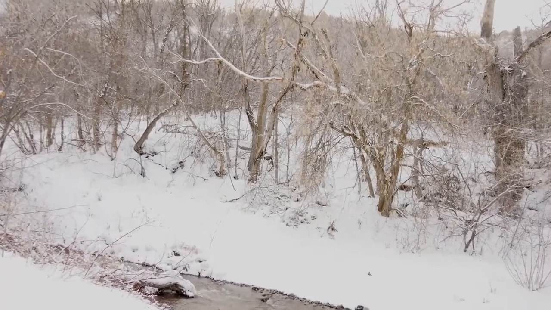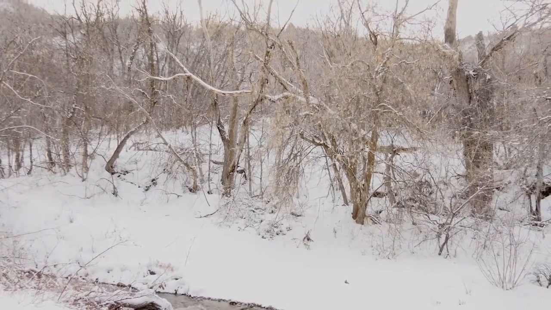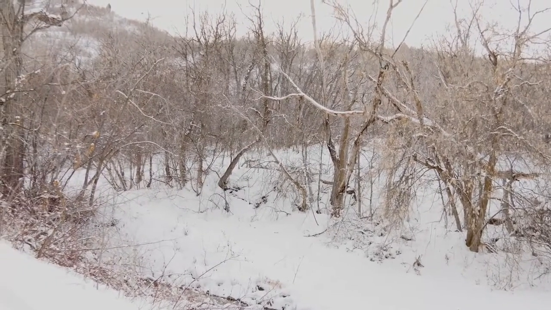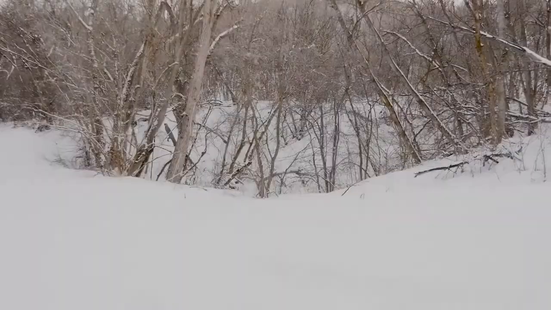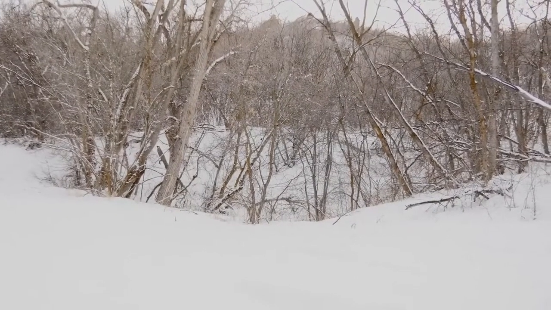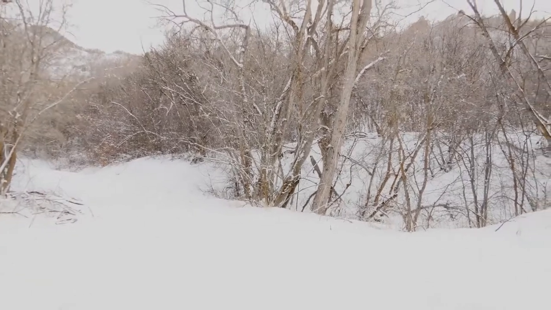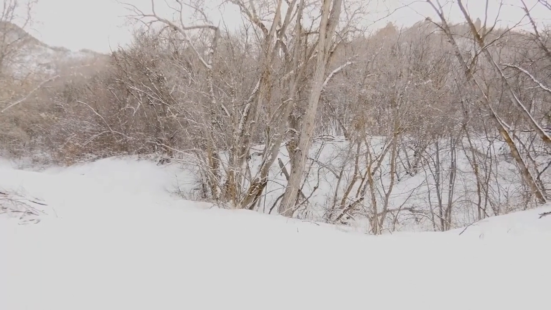Snow looks fairly deep. Don't know how far I'm going to be able to move, but we'll give her a shot. The creek was a little dicier, current a little stronger than I thought, but it was okay. I'm on a road here on the opposite side of the creek.